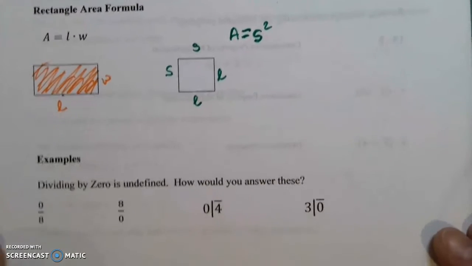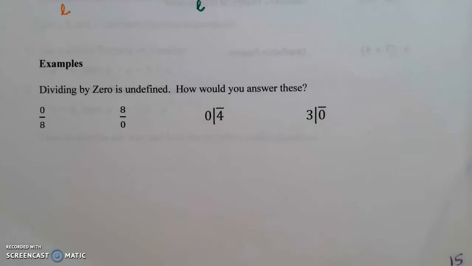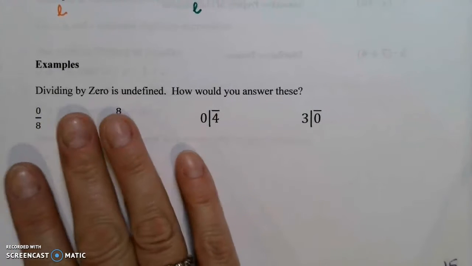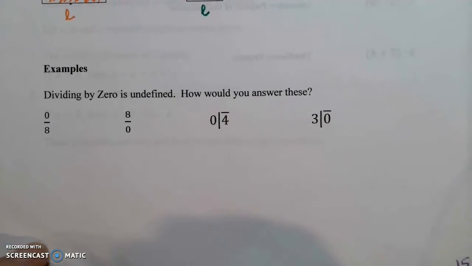rectangles. All right, so some examples of looking at dividing by zero. So a reminder that dividing by zero is undefined. Sometimes it takes a little bit to get the hang of when is it dividing by zero instead of zero being divided by something else. So this can be very helpful if you say it out loud.